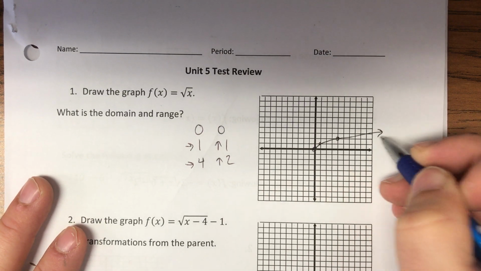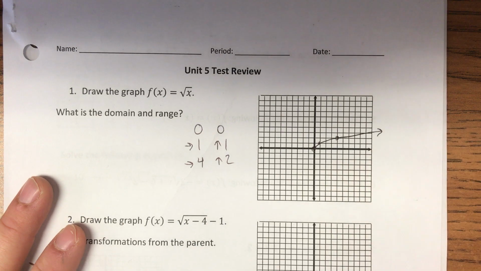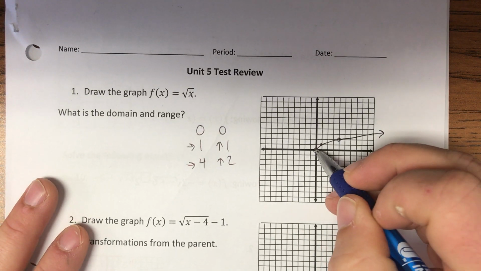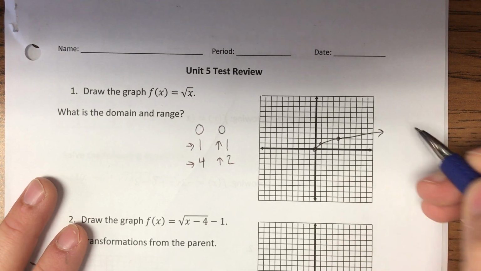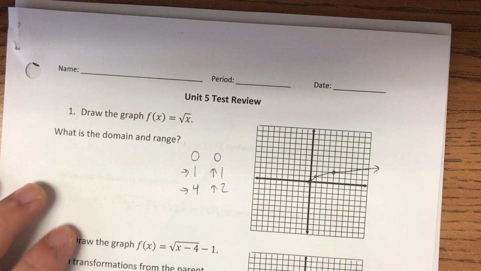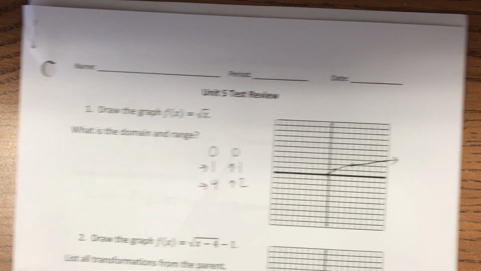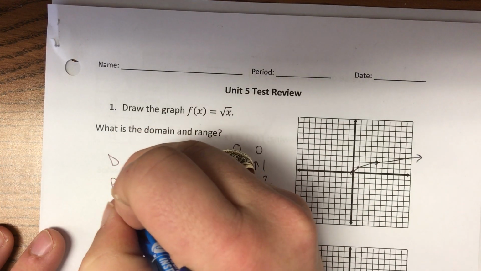And here's the parent function of y equals square root of x. It has a starting point, and then it goes up and to the right. It's kind of like half of a parabola, a sideways parabola. And so there's my parent function, and now the domain and range.